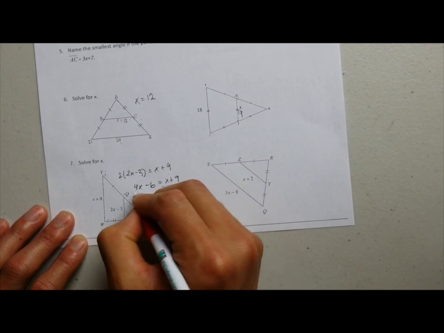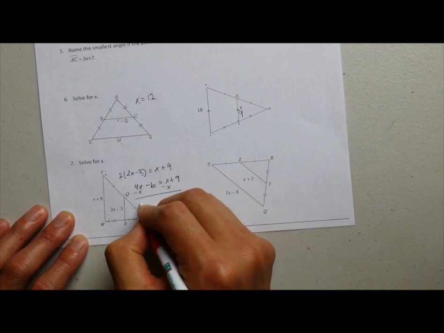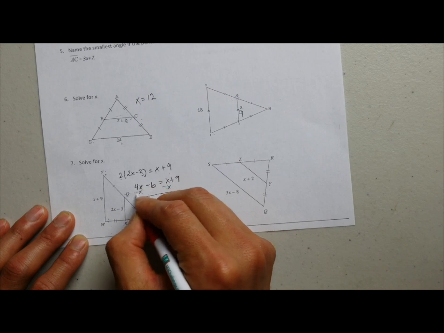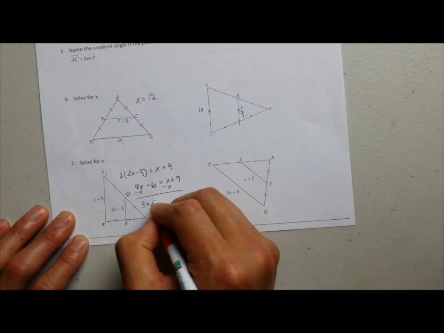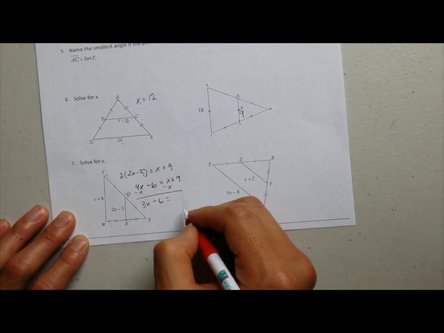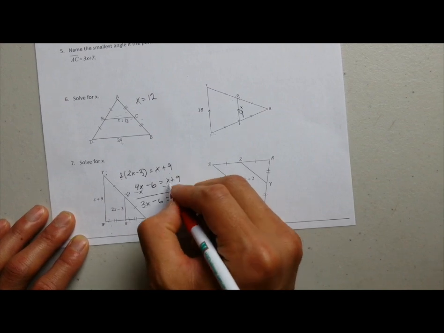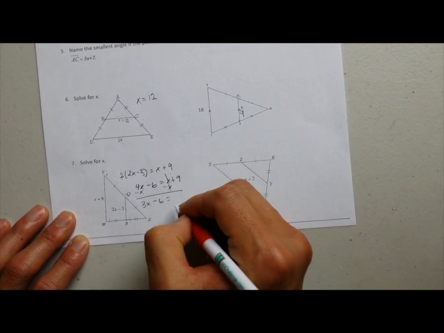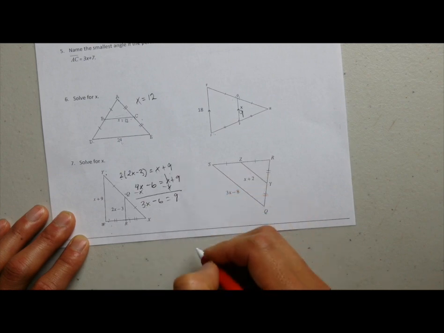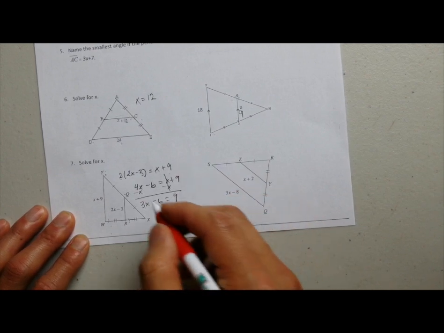Now subtract x from both sides. We get 4x minus x is 3x. Bring down the negative 6, haven't done anything to it. Here x minus x cancel out, is just 0. You bring down the positive 9.